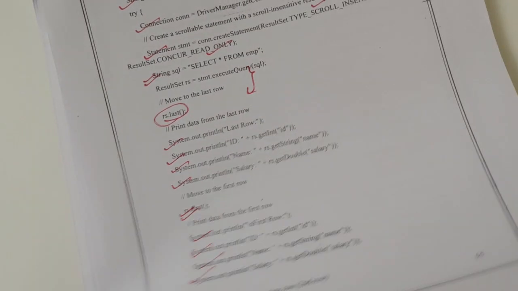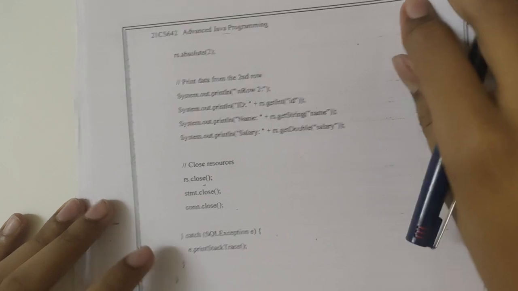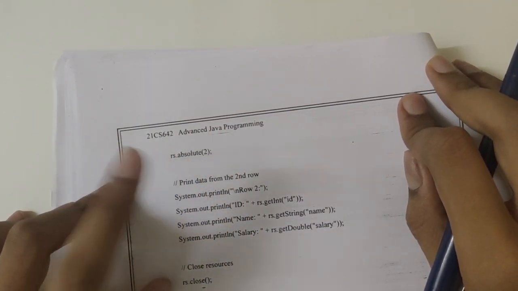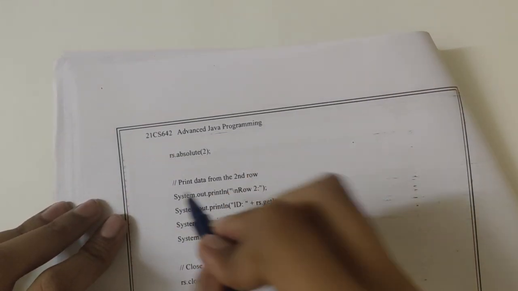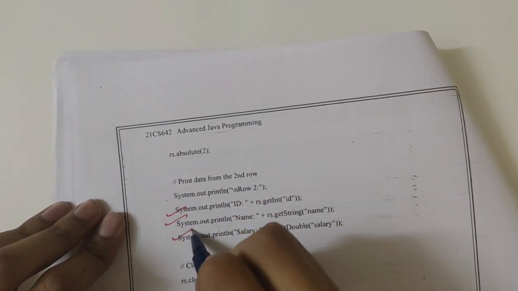What about a specific row? rs.absolute(2). That means this absolute method will help me shift to a particular position, that is 2. So from the second row I can collect the row information, that is the ID, name and salary.